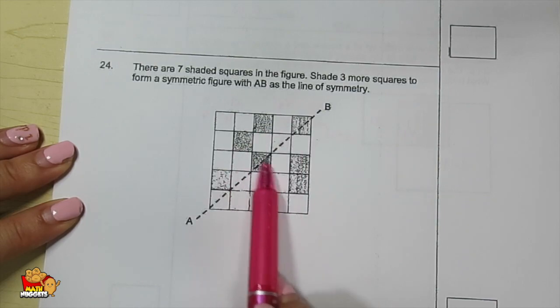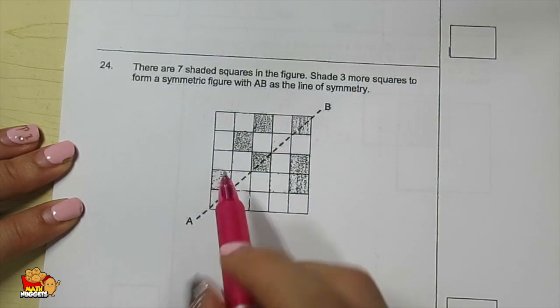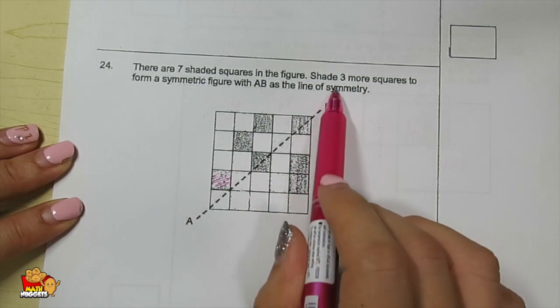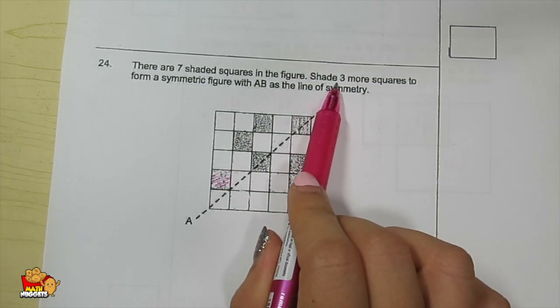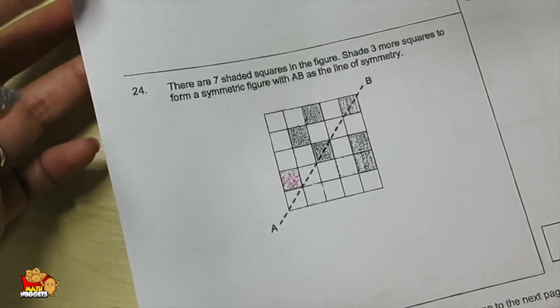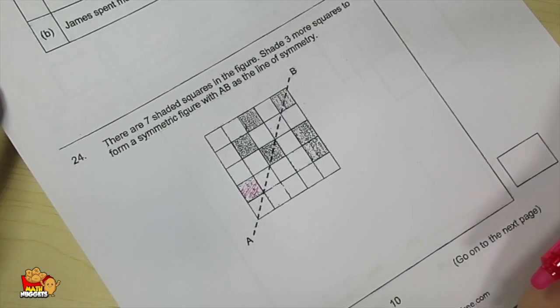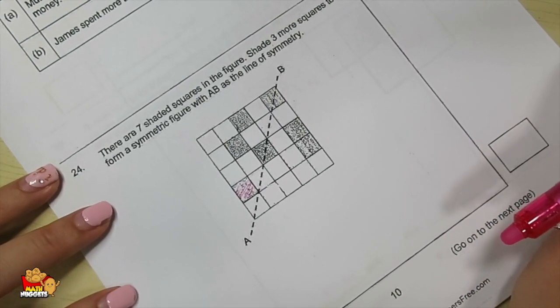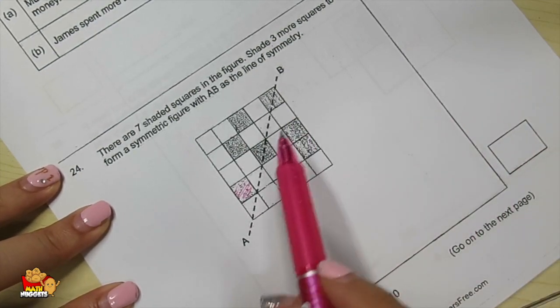So 7 shaded squares. 1, 2, 3, 4, 5, 6, 7. This is shaded. So we're supposed to shade 3 more squares to form a symmetric figure. So again, the line of symmetry is diagonal like that. Let me shift this so that my line of symmetry is this way. So it's easier for me to see which one I need to shade.